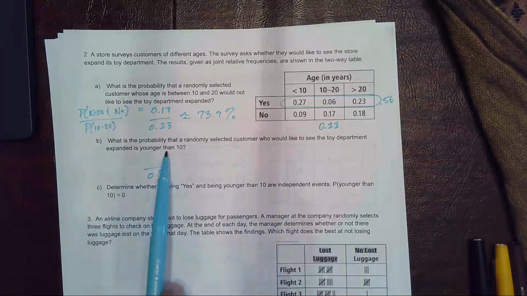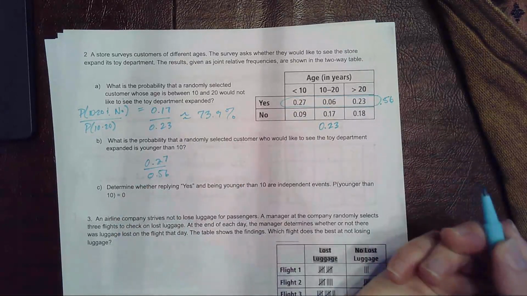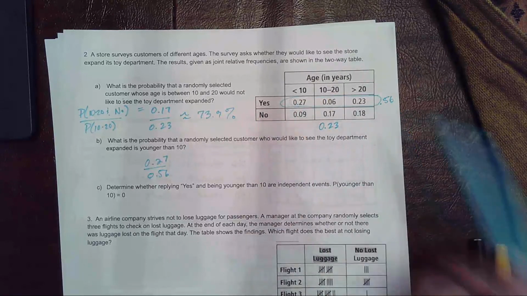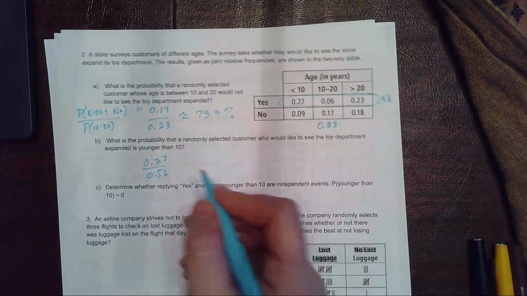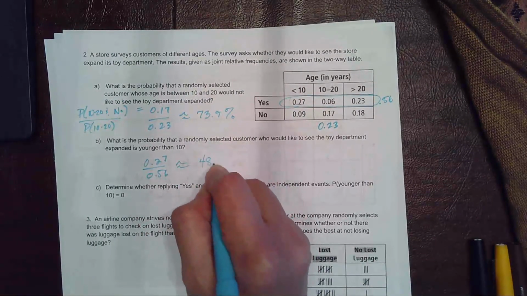They have to be younger than 10. So the probability that they're younger than 10 is 0.27. So the probability that they're younger than 10, out of only the people who wanted the toy aisle expanded, you'd imagine would be kind of high, but it's only 48.2%.